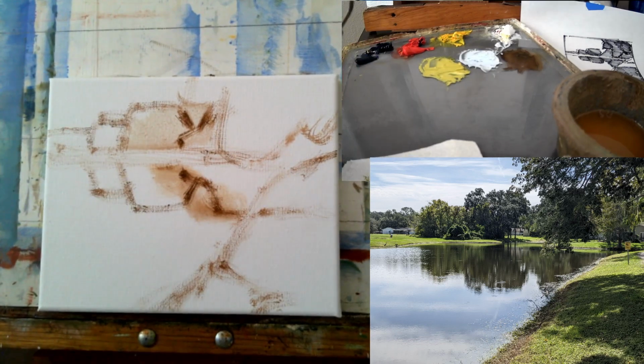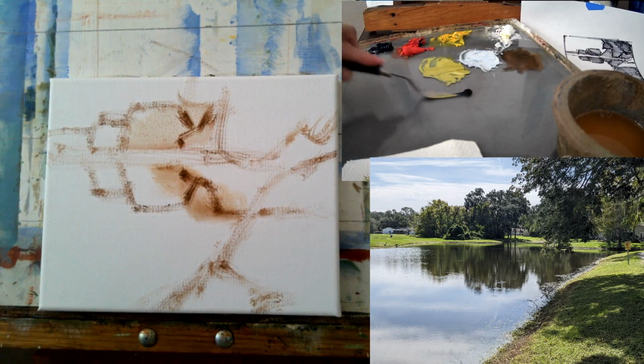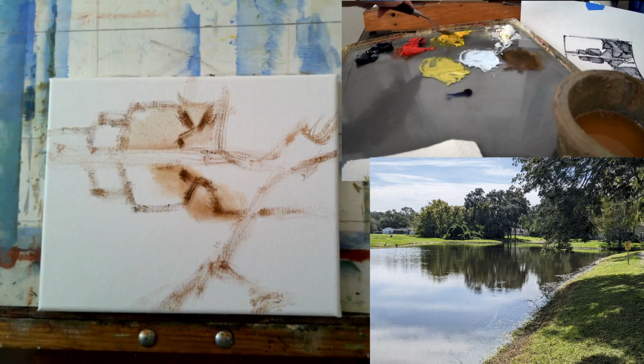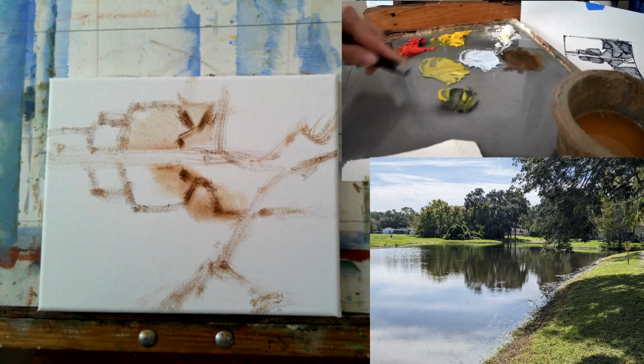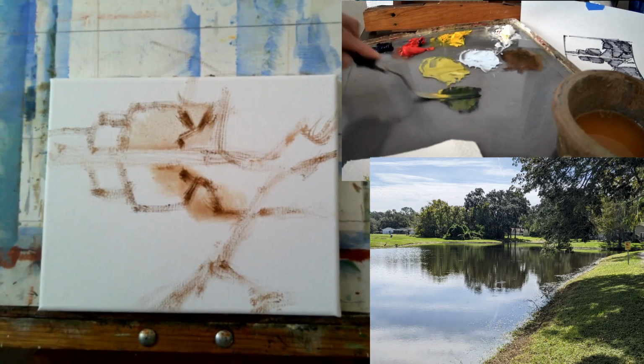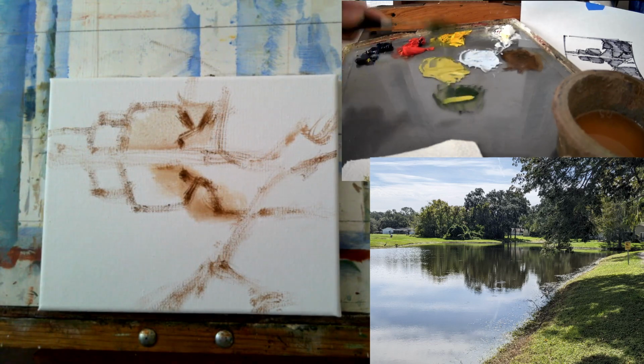Okay, next I've got the shadow on the grass. That's quite dark.